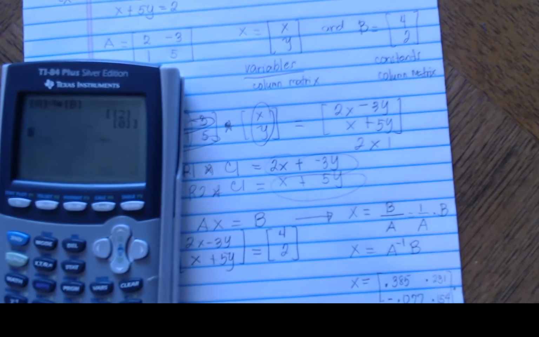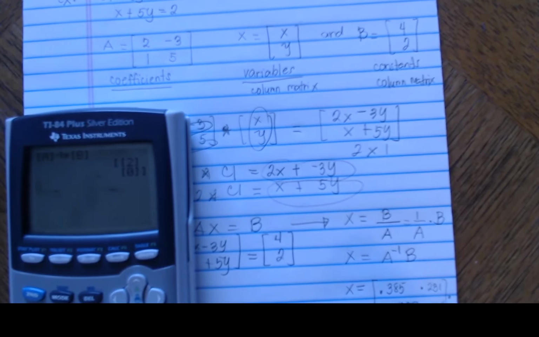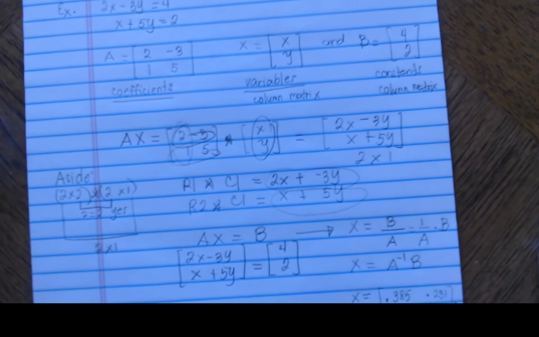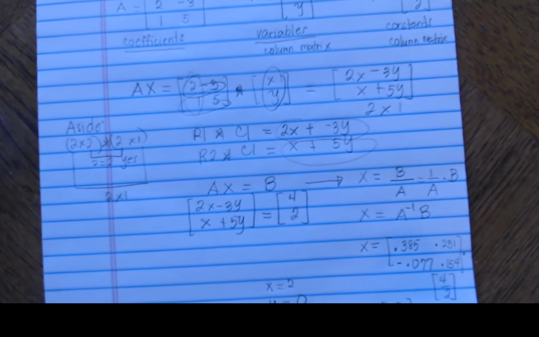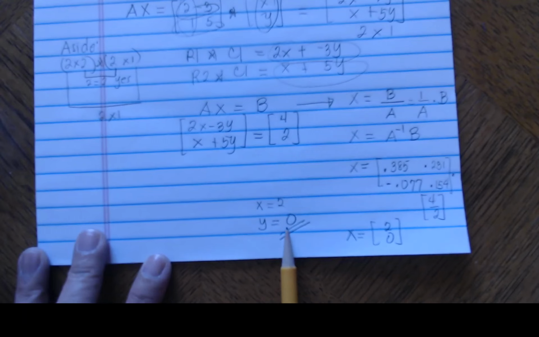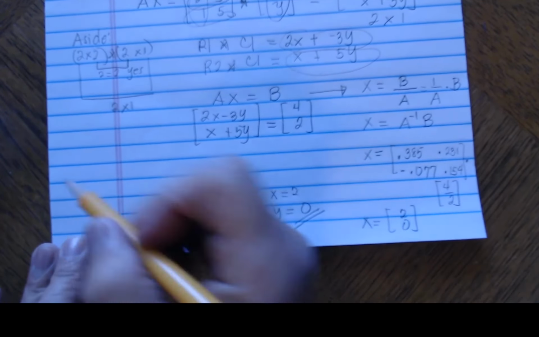So it means that your x is 2, your y is 0. These are now the solution. Now you do the checking.